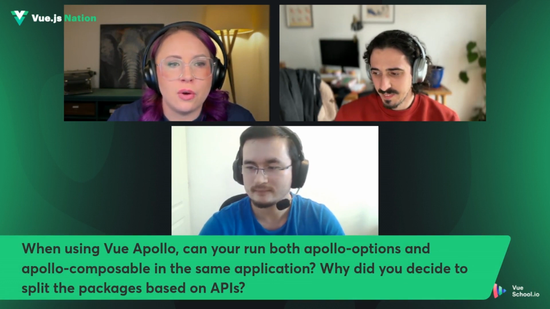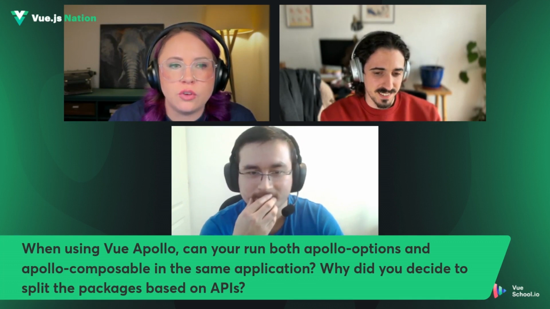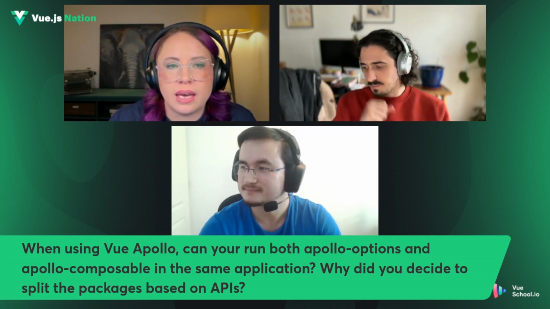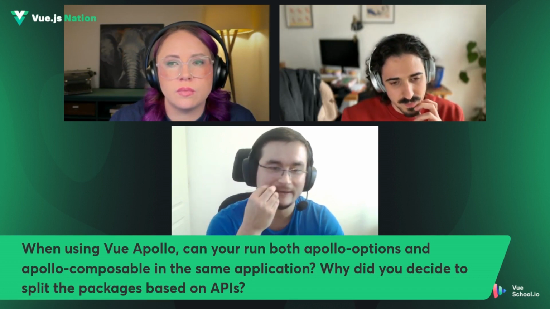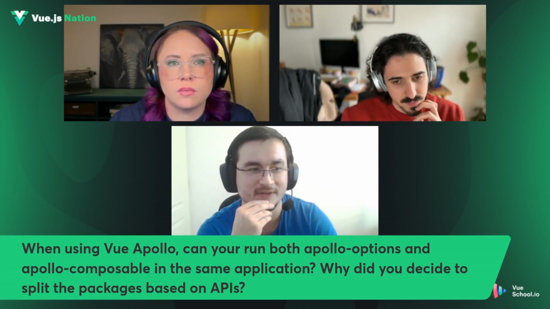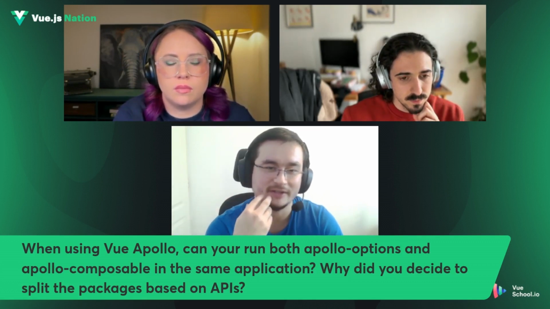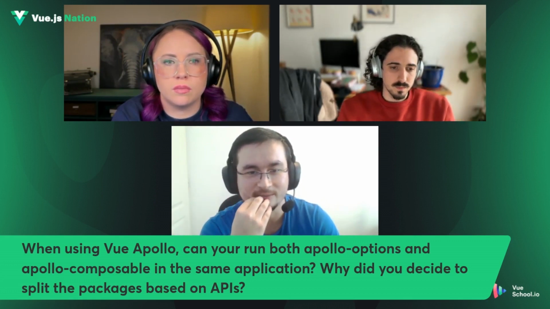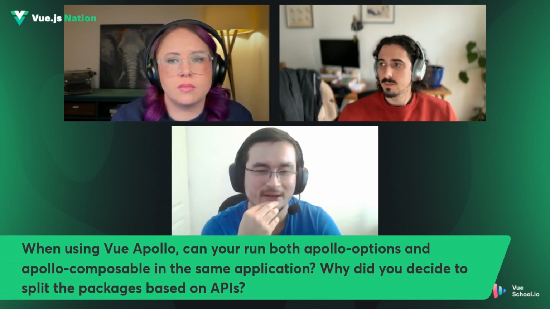All right. When using Vue Apollo, can you run both Apollo options and Apollo composable in the same application? Why did you decide to split packages based on APIs? So yeah, actually you can. You can use both of them, and it's especially useful if you have a legacy application in Options API and you want to migrate to the Composition API. You don't have to migrate everything to the Composition API version of Vue Apollo.